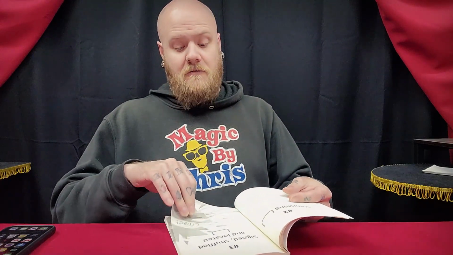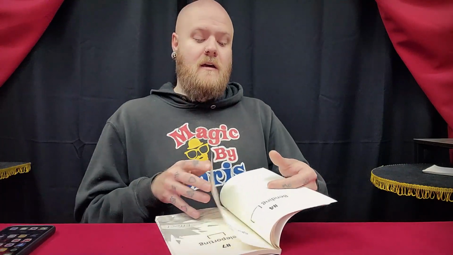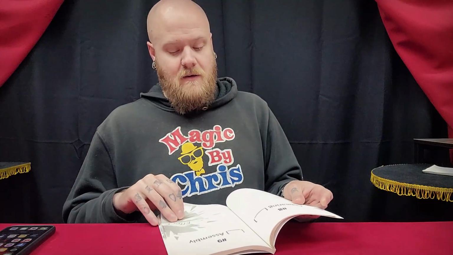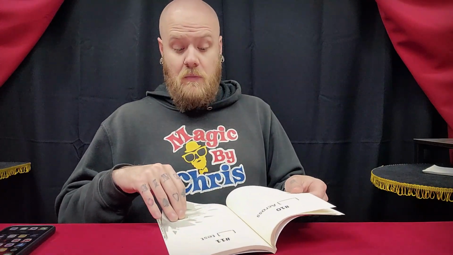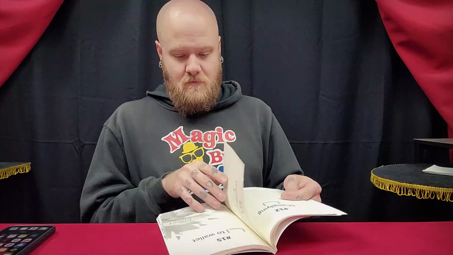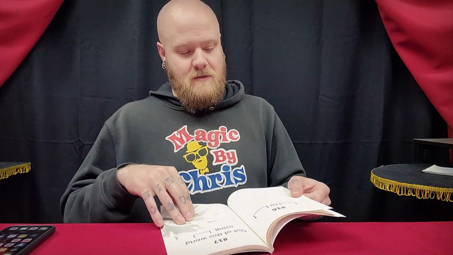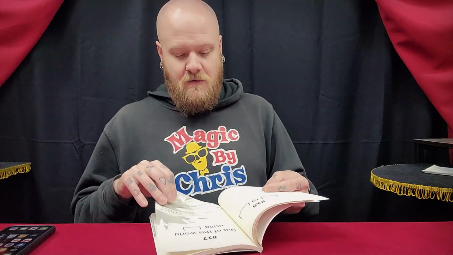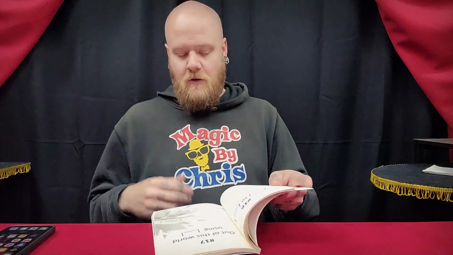But the effects: you have blank to impossible location, vanishing blank, signed, shuffled, and located blank, bending blank, shrinking blank, growing blank, teleporting blank, appearing blank, blank assembly, blank across, blank test, multiplying blank, prediction or blank prediction, transparent blank, blank to wallet, blank to blank, out of this world using blank. So lots of different types of effects there, right?